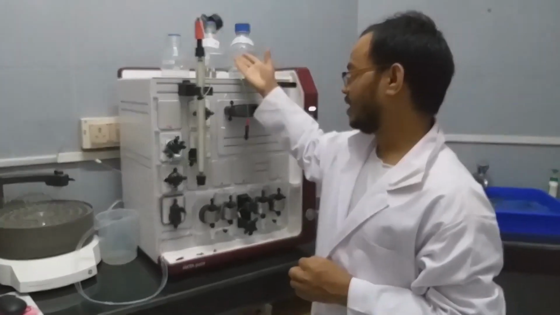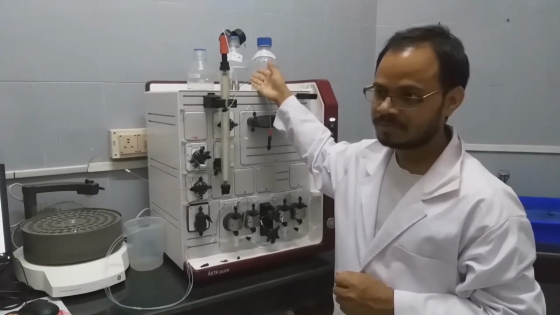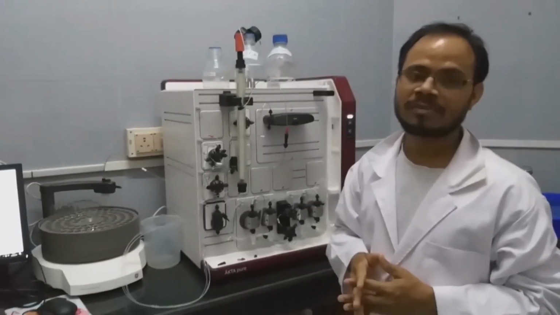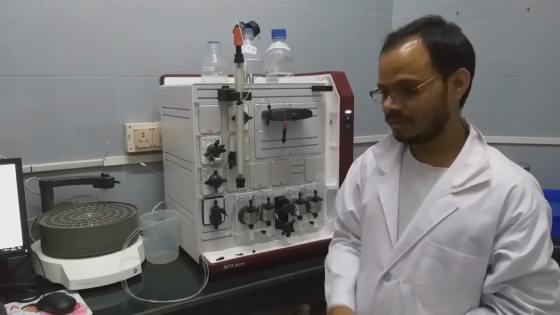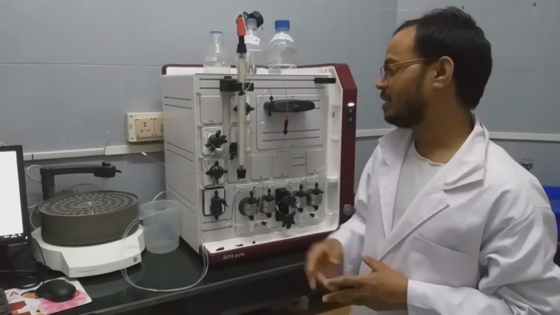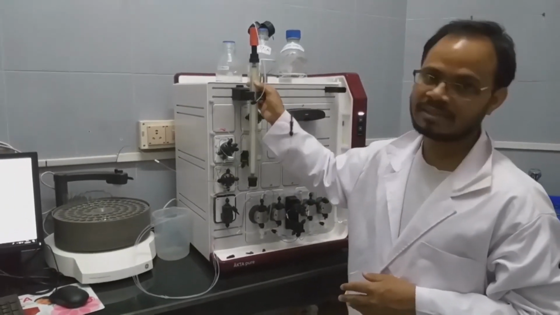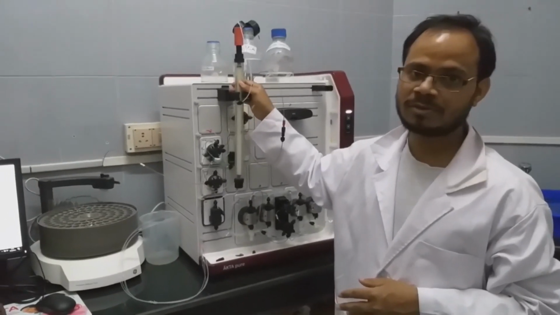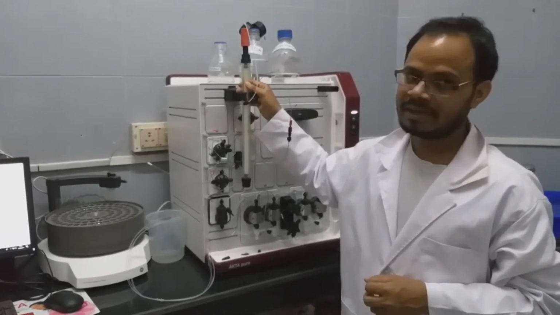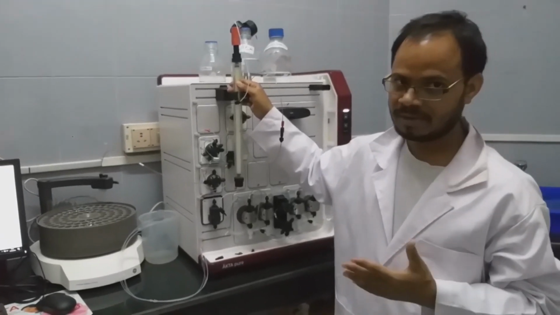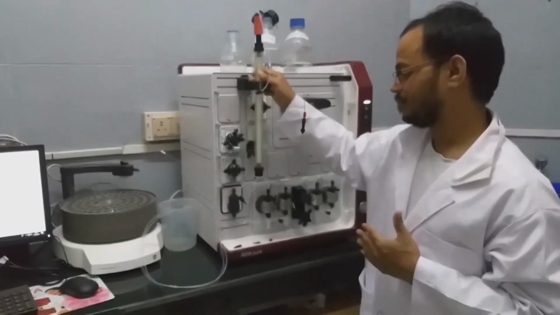Otherwise, if a chilled buffer directly enters the column, it may clog or precipitate some of the salts present in the buffer inside the column. That will also reduce the efficiency. So this also needs to be taken care of while running the FPLC.